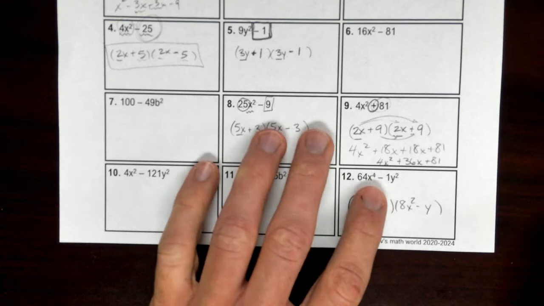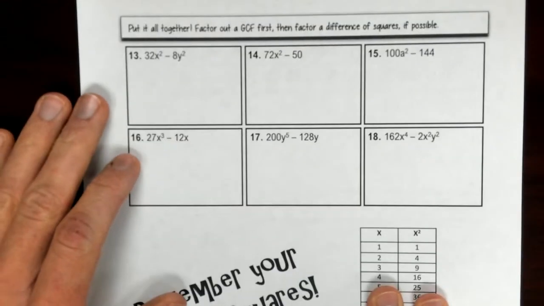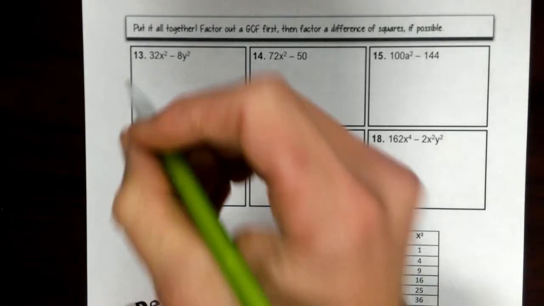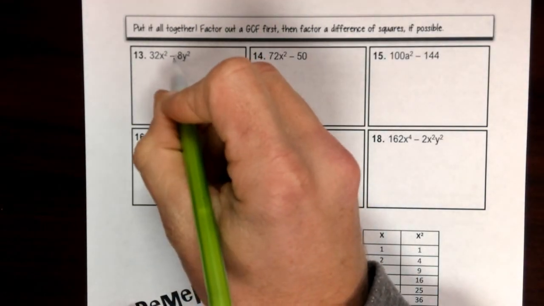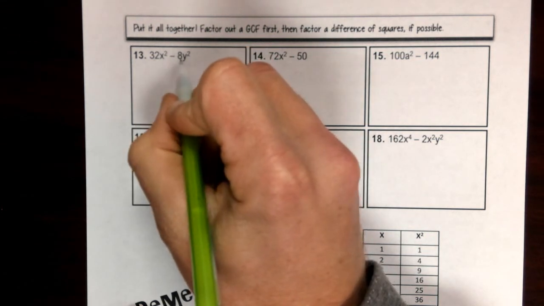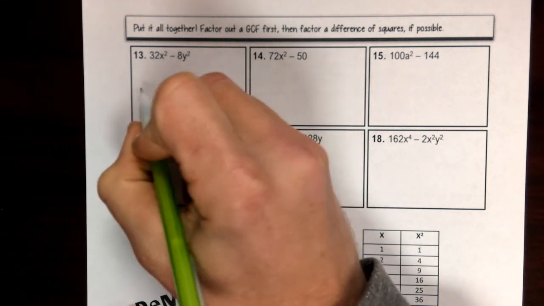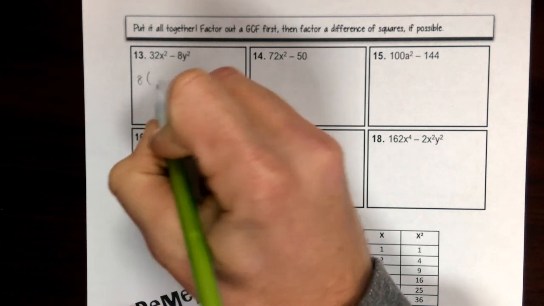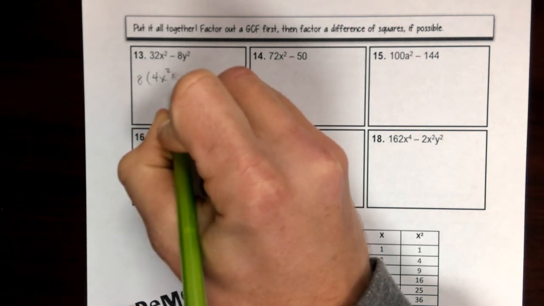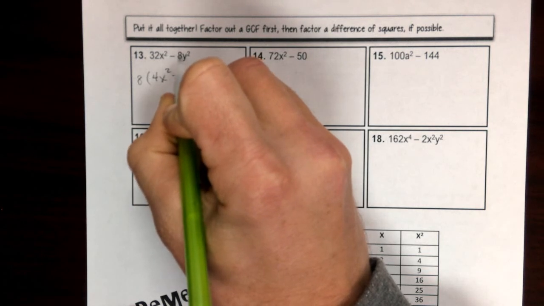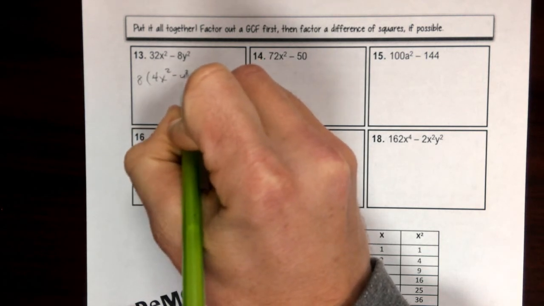All right, let's flip our paper over. Let's go to number 13. Now, number 13, I notice in both of these terms that those are both divisible by 8. So going back to yesterday, we can factor out our greatest common factor. So 32 divided by 8 gives me 4x squared, minus 8 divided by 8 gives me 1, so we're left with y squared.